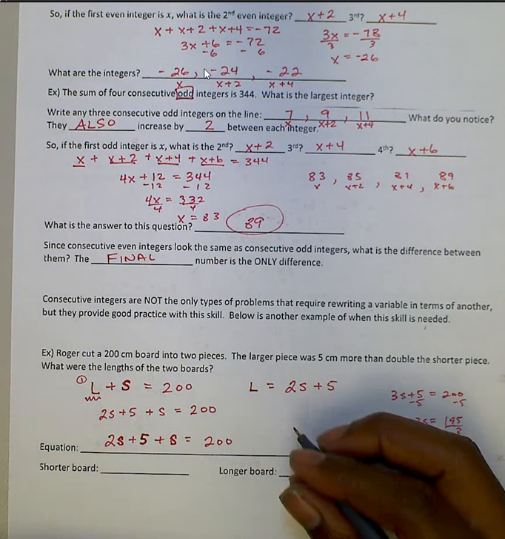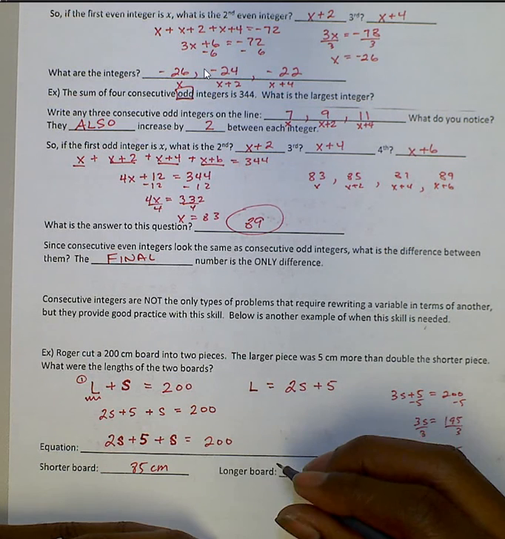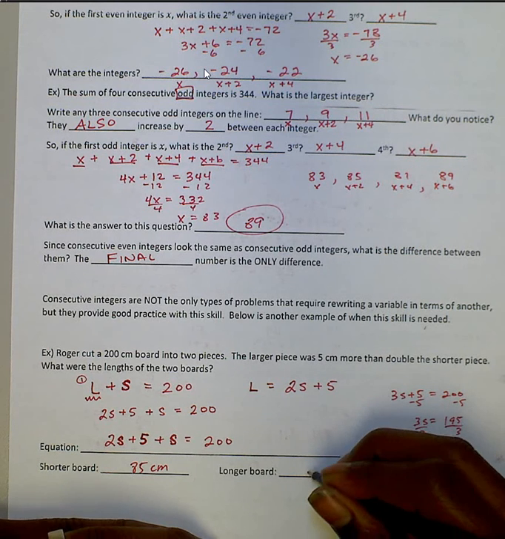So the shorter board's 85 centimeters long, and the longer board then would be the rest of that 200, which is 115.